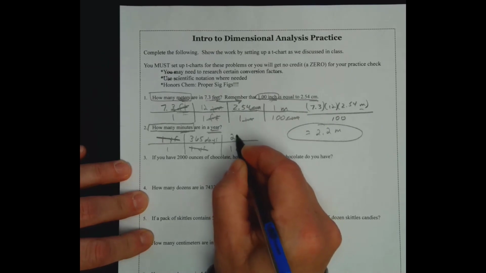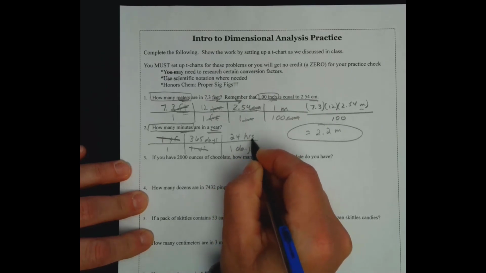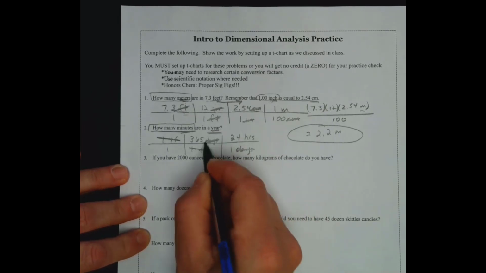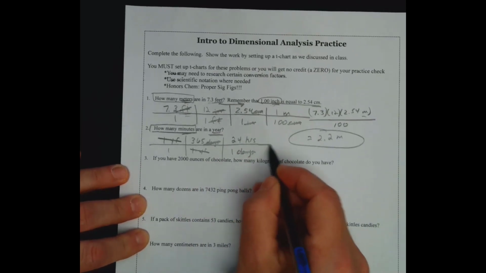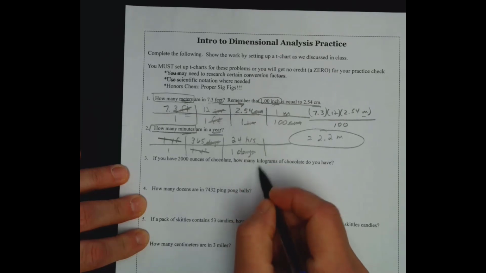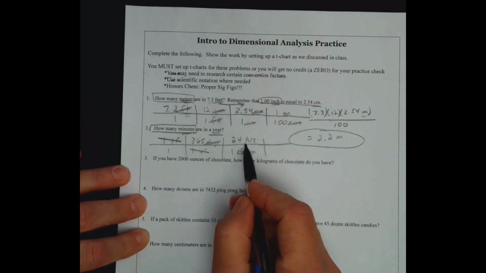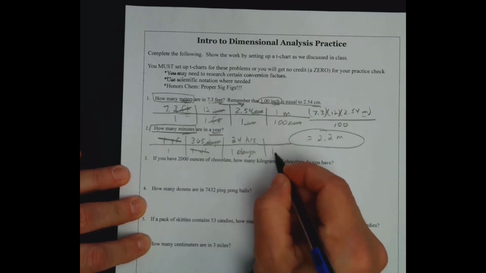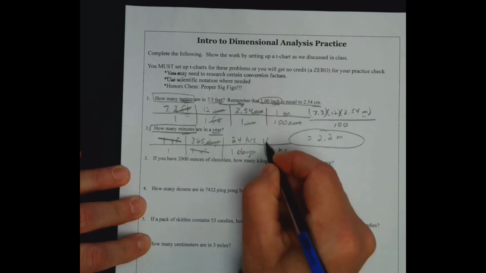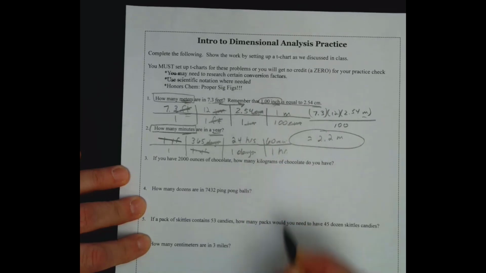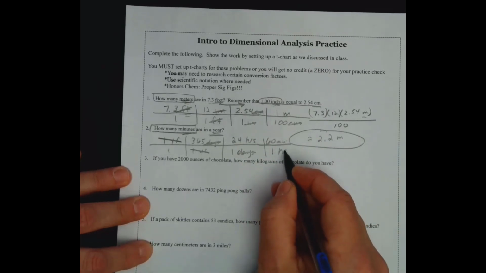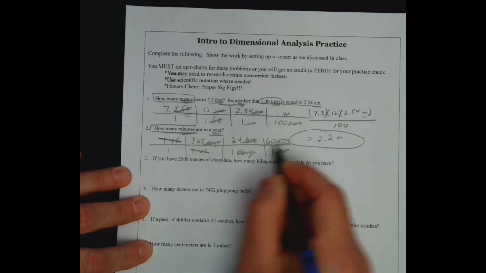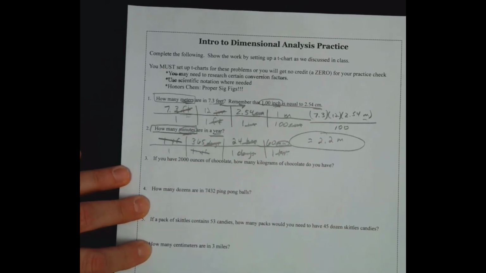And I know that there are 24 hours in 1 day. So now I can cancel out the unit of days, and I'm left with hours. Now I ask myself, is there a relationship between hours and minutes? And there is. I know that 1 hour is the same as saying 60 minutes. So now I can cancel out my unit of hours, and look, the unit I'm left with is minutes, which is the unit I'm trying to find.